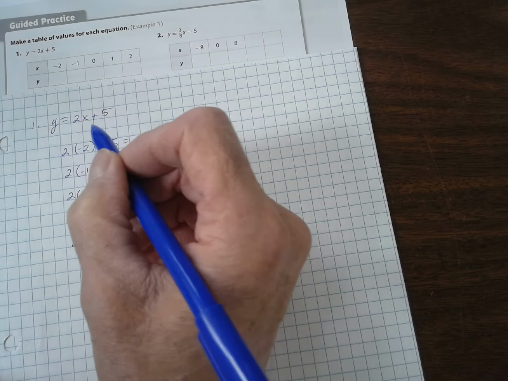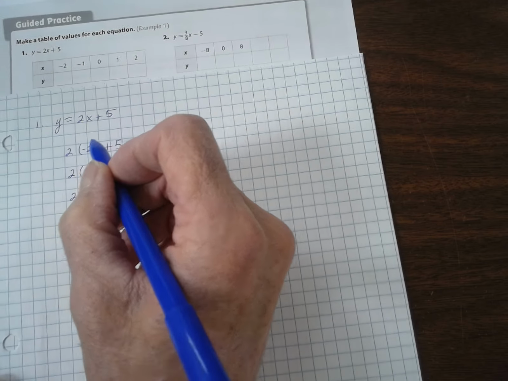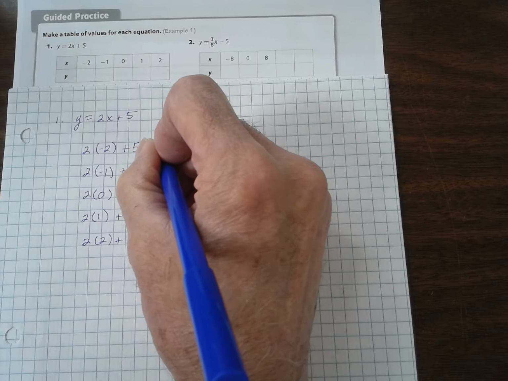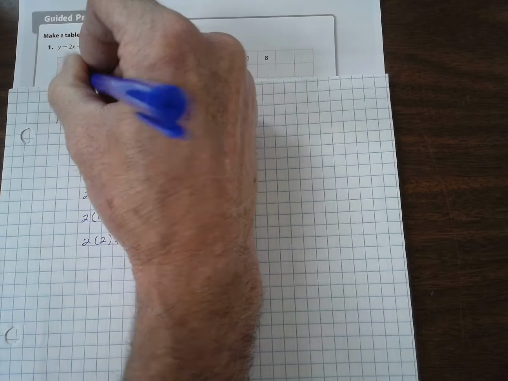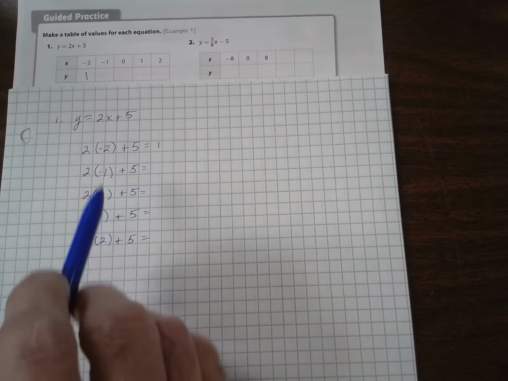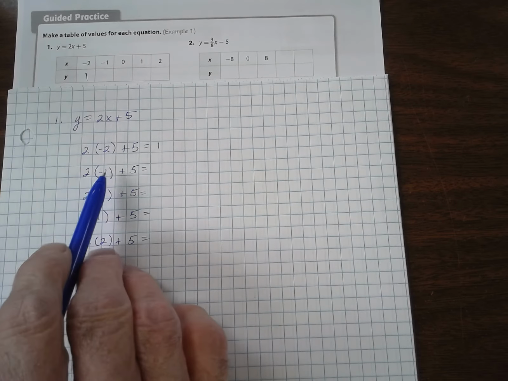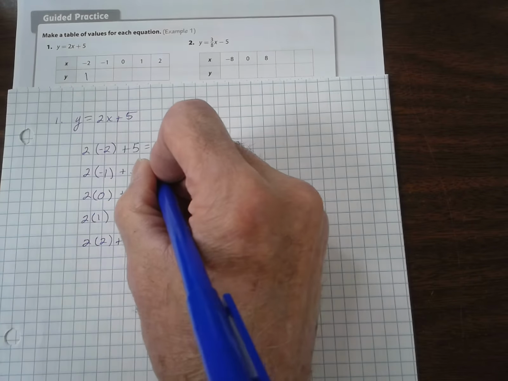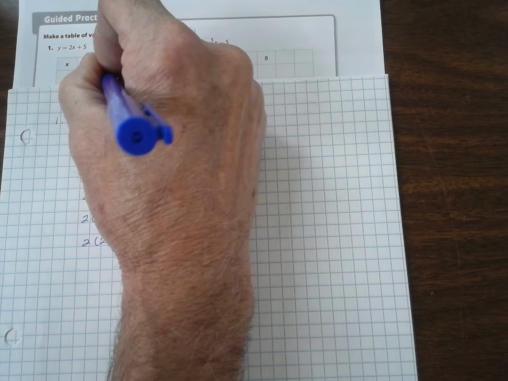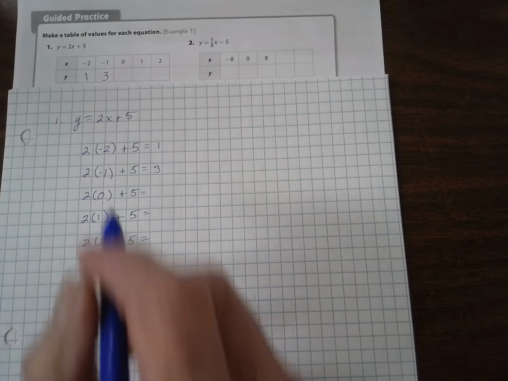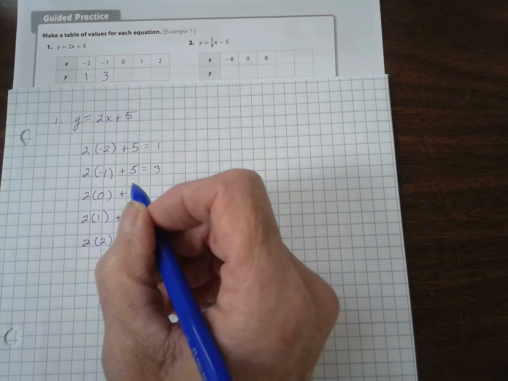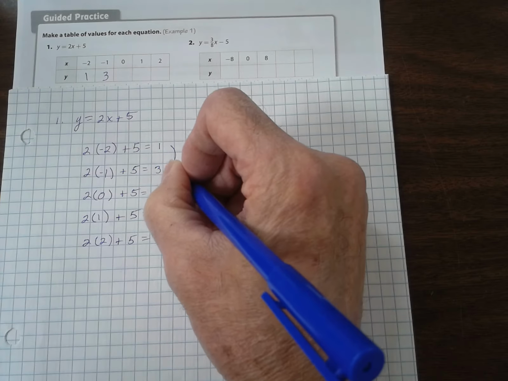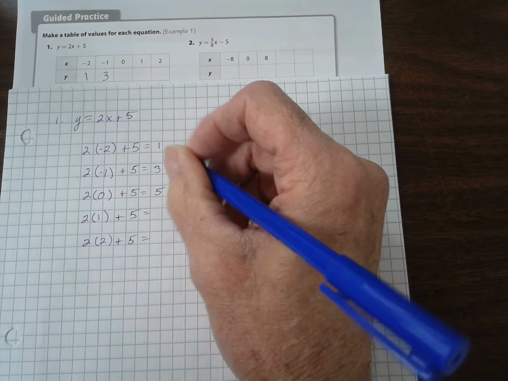2 times -2 is -4. Remember your integer rules. -4 plus 5 is going to be 1. That goes there. 2 times -1 is -2, plus 5 is 3. 2 times 0 is 0, plus 5 is 5. So if you'll notice, these numbers are all increasing by 2.